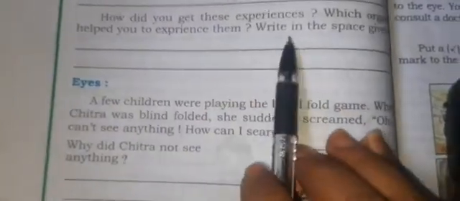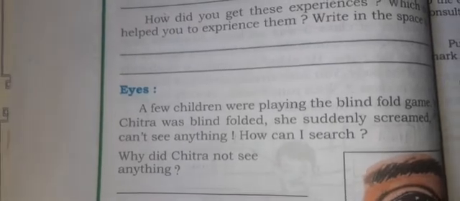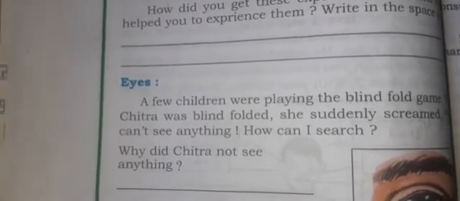Here are the sense organs: eyes, ears, nose, tongue, and the skin. These are the sense organs through which we can feel, smell, hear, and see. Now let us get to know about them in detail.